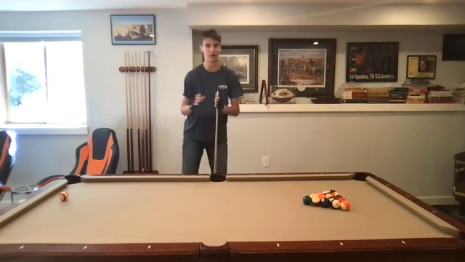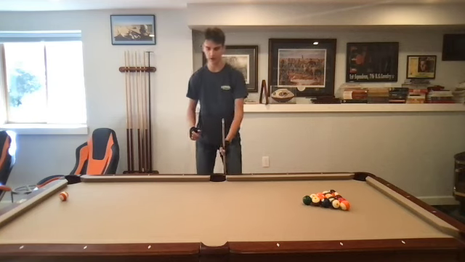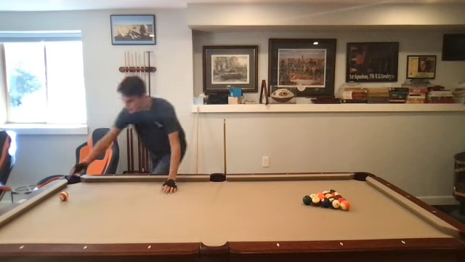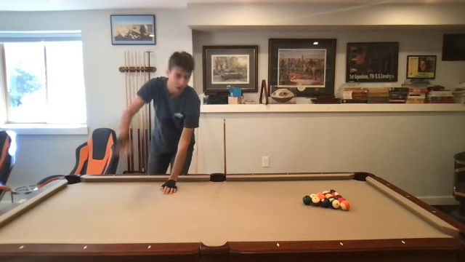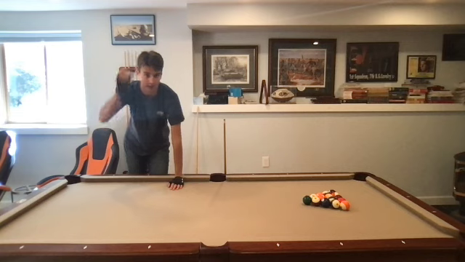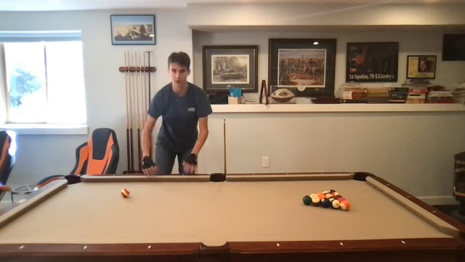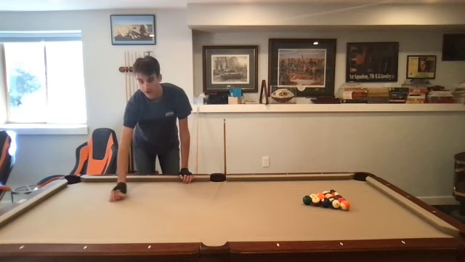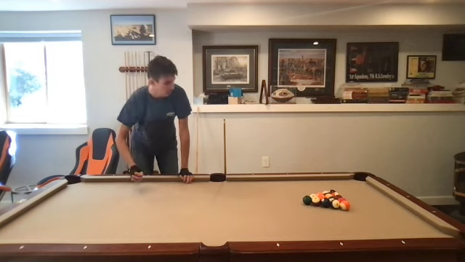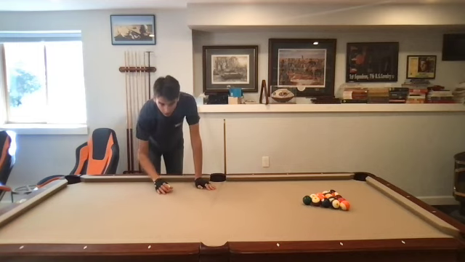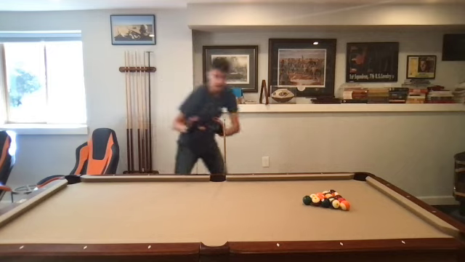Anyways, second law. Alright, the second law is that the acceleration of an object is equal to the net force acting on the object. So let's say, again, this cue ball. I roll it into the pocket.